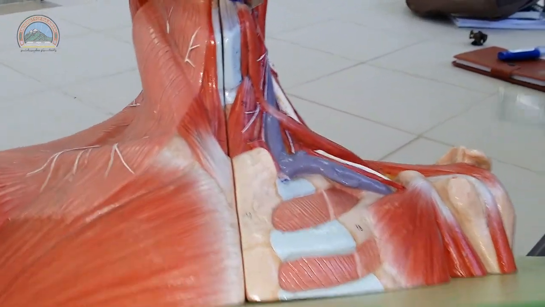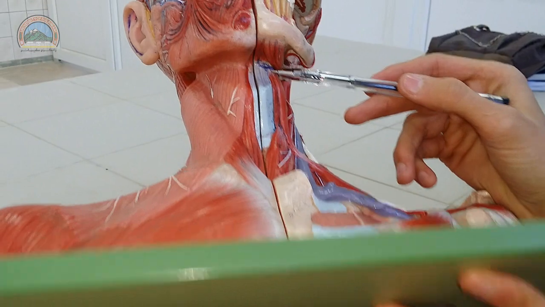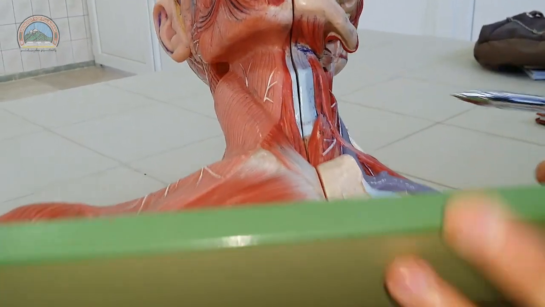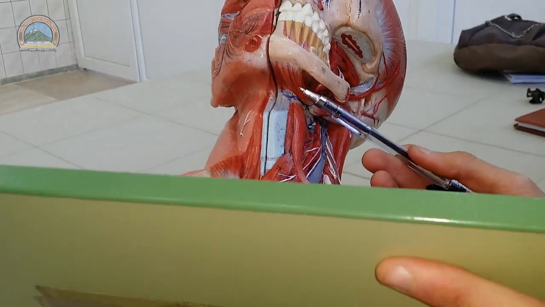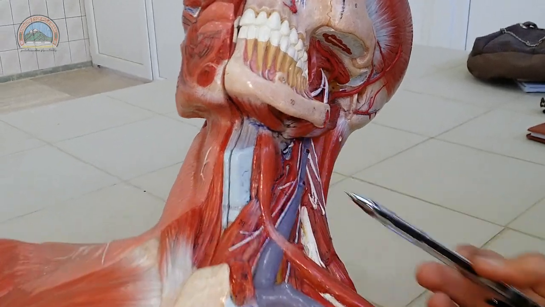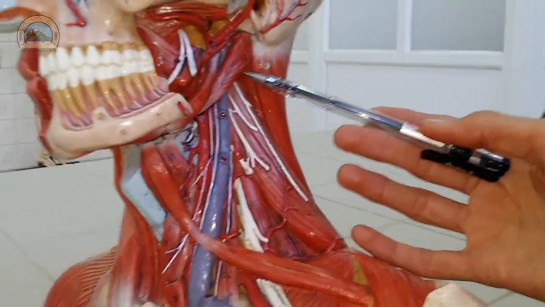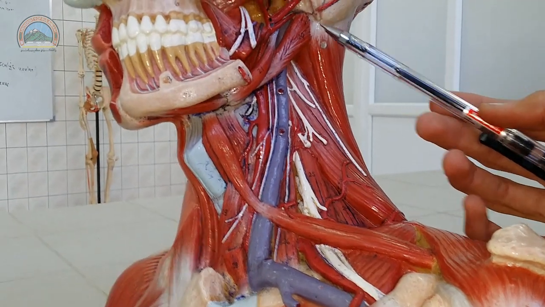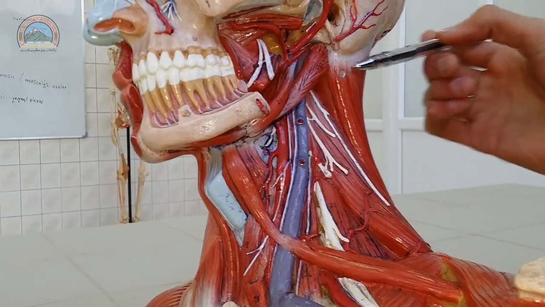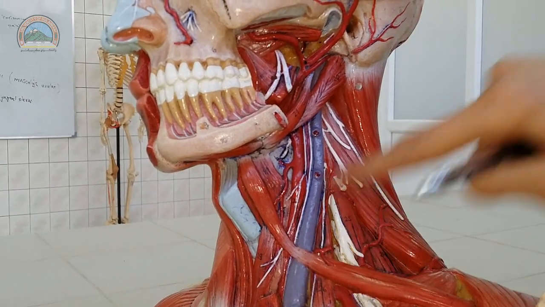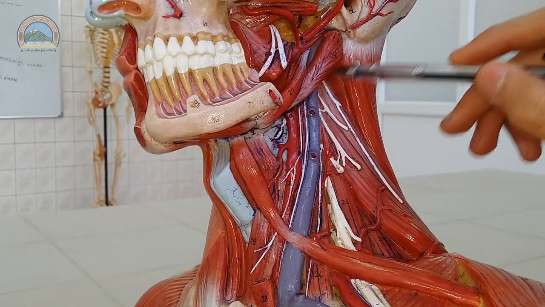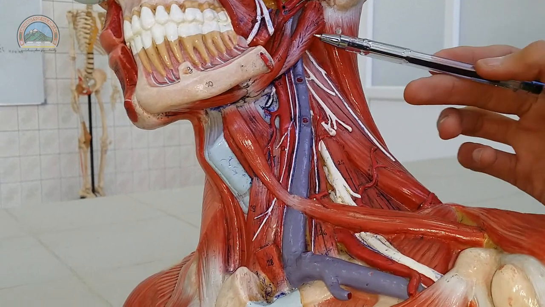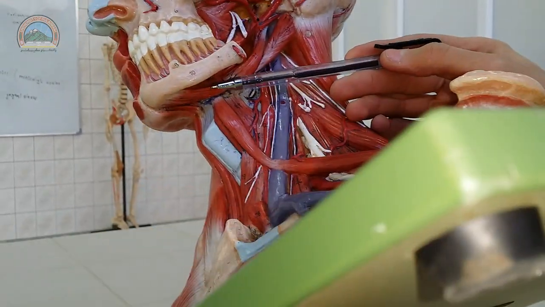Now, the muscles around the neck. We have some muscles referred to as the hyoid muscles, and they are divided into suprahyoid muscles and infrahyoid muscles. For the suprahyoid muscles, this is the anterior belly of digastric, and this is the posterior belly of digastric. It goes to the mastoid process of the temporal bone. From the anterior part, stylohyoid muscle is attached to it, and from the medial part, the posterior belly of digastric muscle is attached.